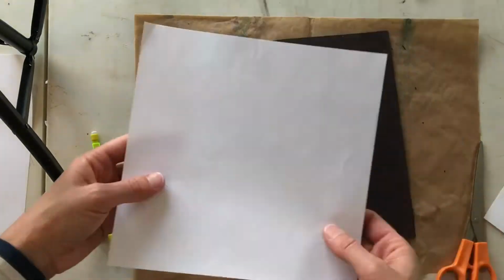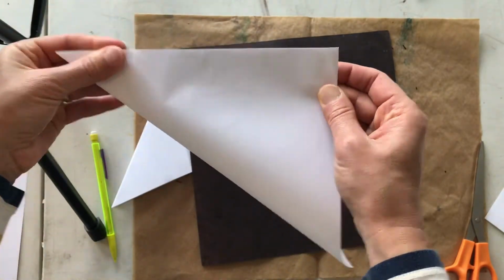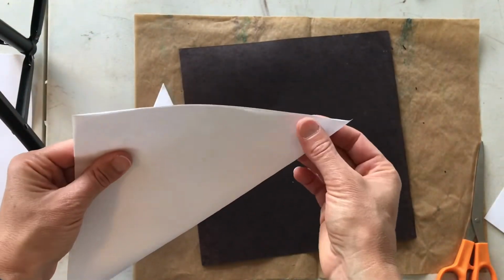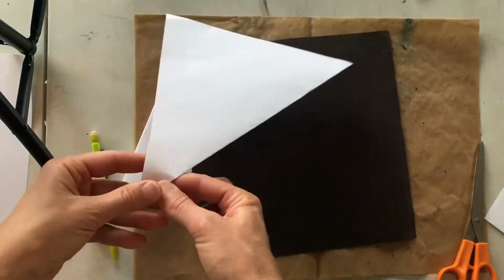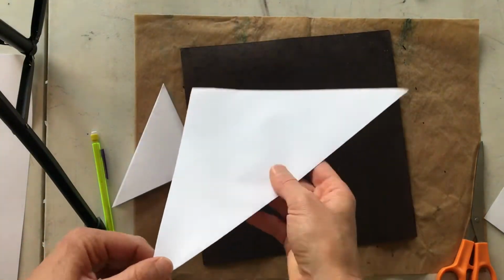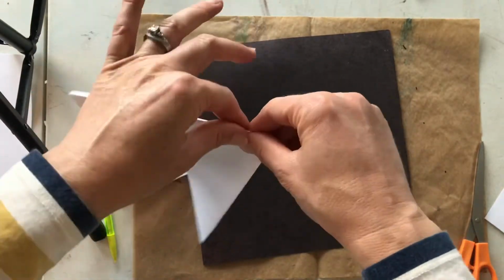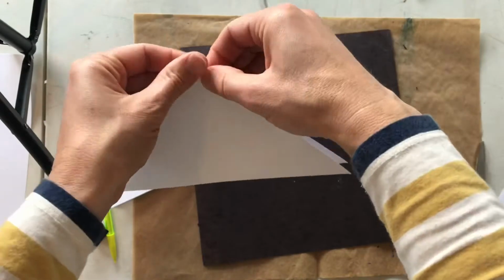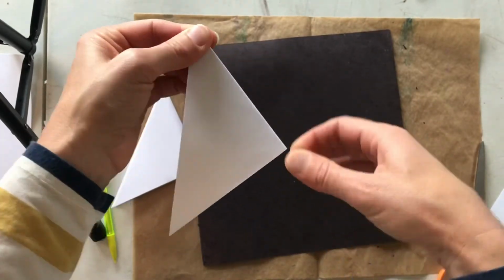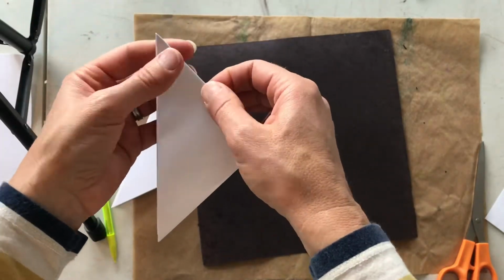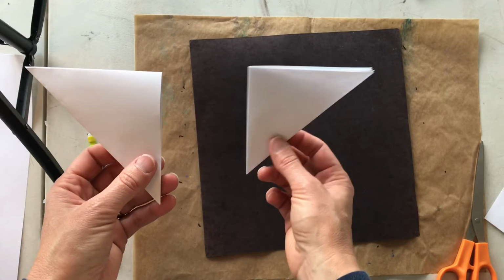Okay, now we're going to do the same thing with the piece of paper that came in your art toolkit. First, fold it in half diagonally, match up the corners, and make sure that you pinch along that fold. Okay, now we'll fold it in half again, match up the corners, and pinch to define the fold. Okay, one more time, fold it in half again, match up the corners, and pinch to define the fold. Okay, at this point you should have two identical triangular folded pieces.